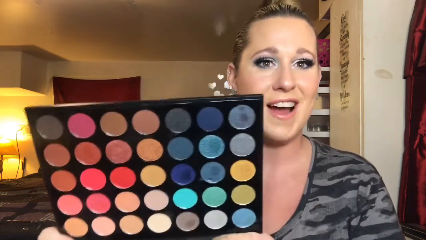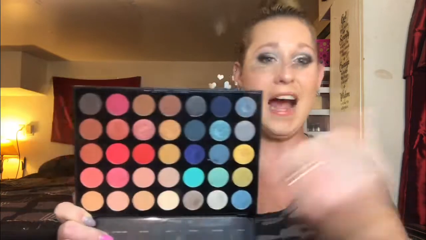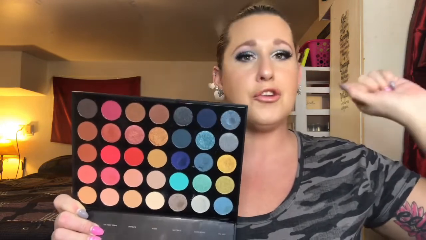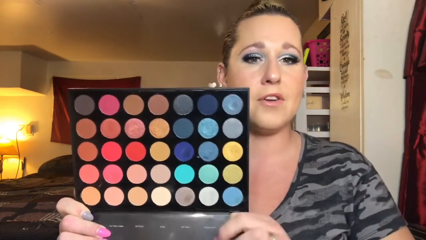There's no pans hit yet, but we will get there. Next palette that was randomly chosen for me was my 35H palette from Morphe. And of course, I didn't have to worry about going through and counting because we all know it's a 35 palette. So I counted all of the shadows, entered 1 through 35 into random.org, and I do all of this in my intro. You guys feel free to go check it out if you haven't already.